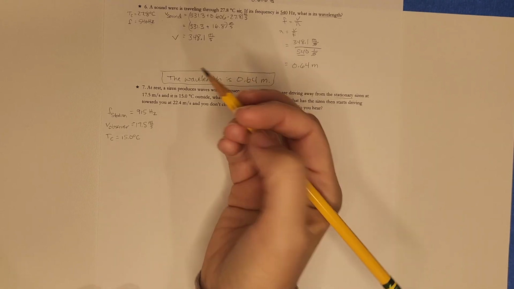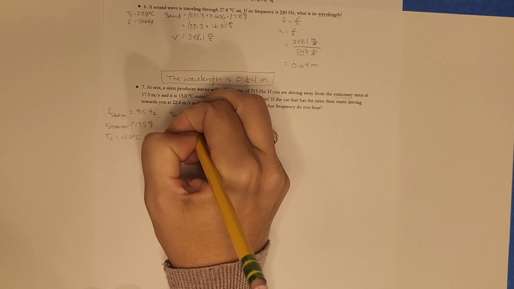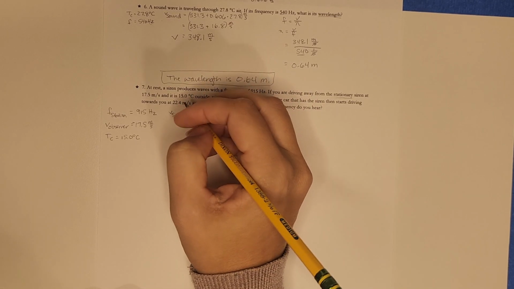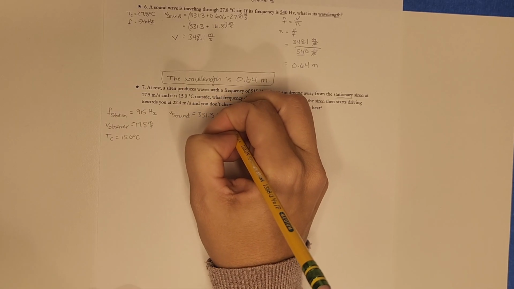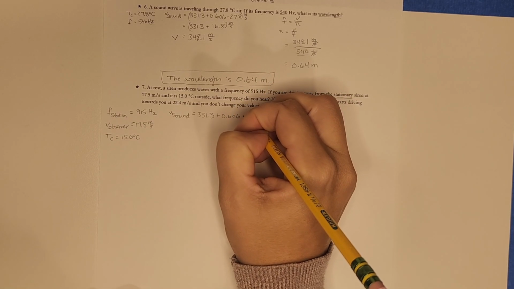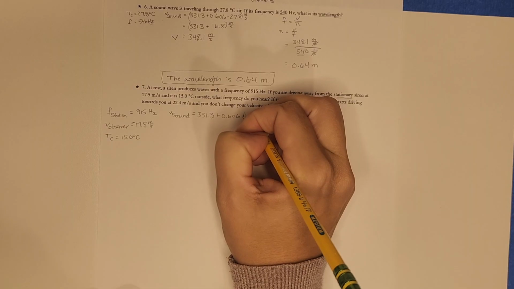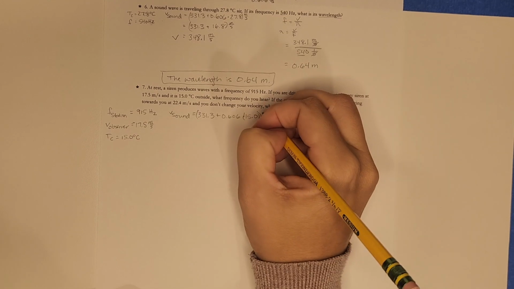And so the first thing that we're going to do is determine what the velocity of the sound of the siren is. So using our velocity of sound equation, just plugging everything in, velocity of sound equals 331.3 plus 0.606 times 15.0 meters per second.